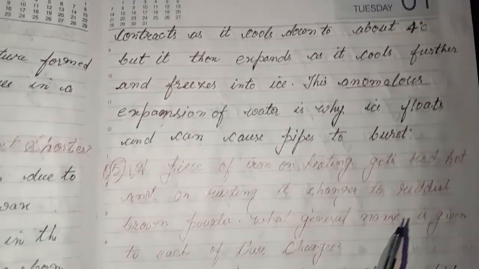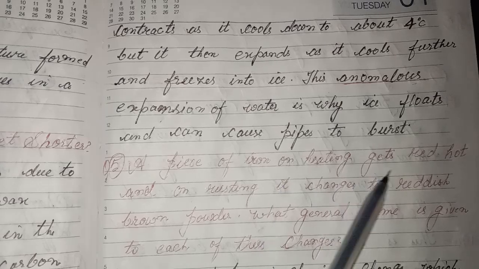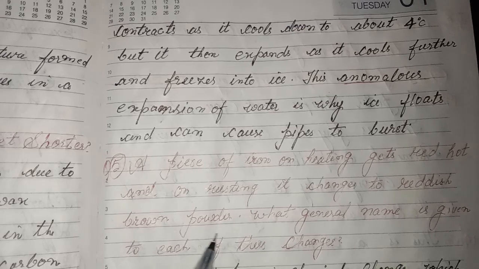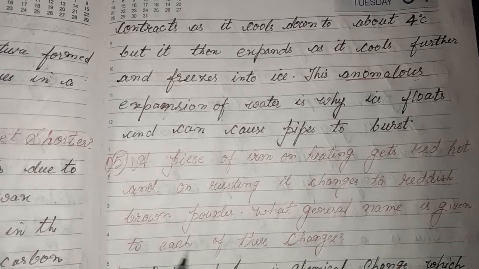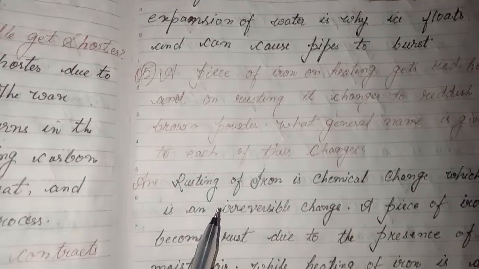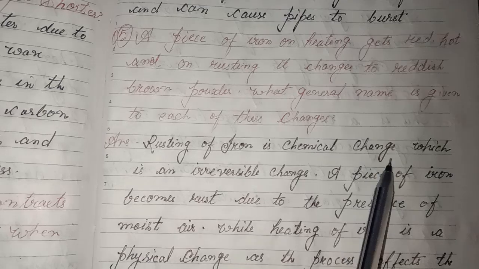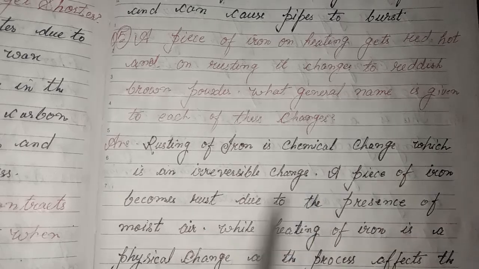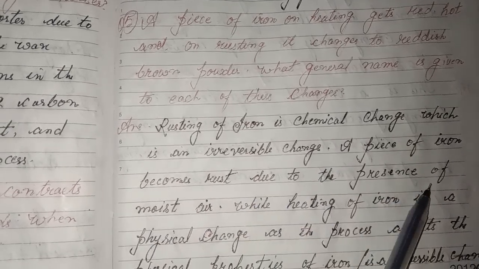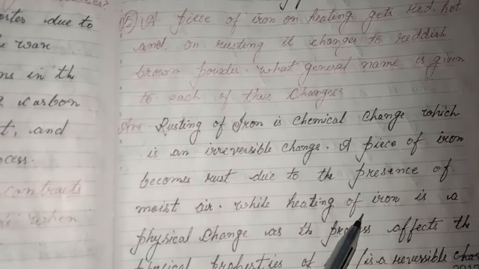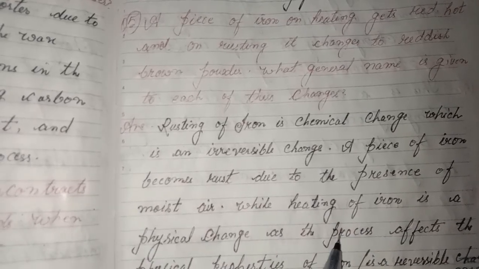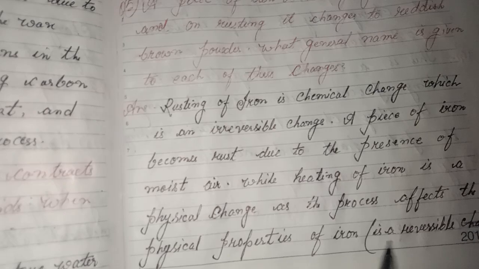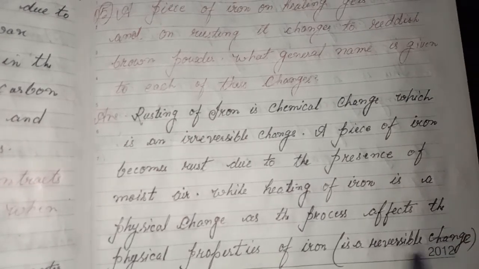Okay student, 5th question. A piece of iron on heating gets red hot, and on rusting it changes to reddish brown powder. What general name is given to each of these changes? Answer: rusting of iron is a chemical change which is an irreversible change. A piece of iron becomes rust due to the presence of moist air, while heating of iron is a physical change as the process affects the physical properties of iron, and is a reversible change.